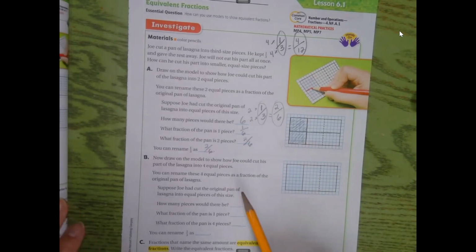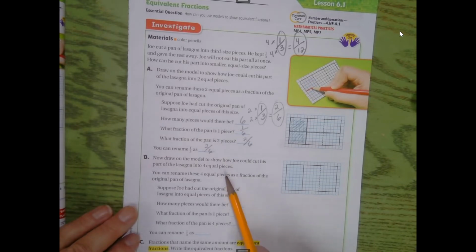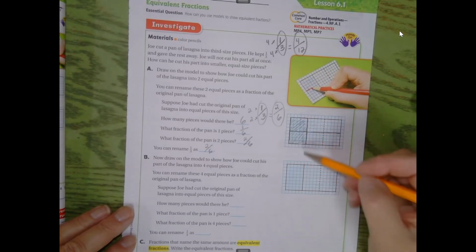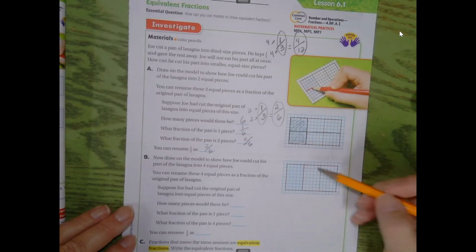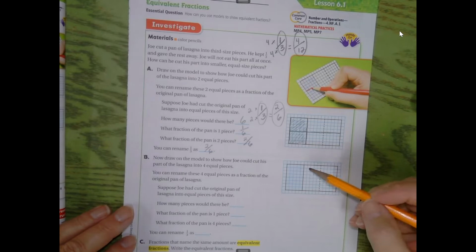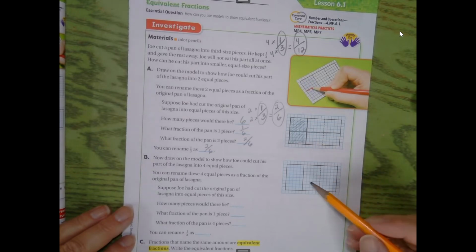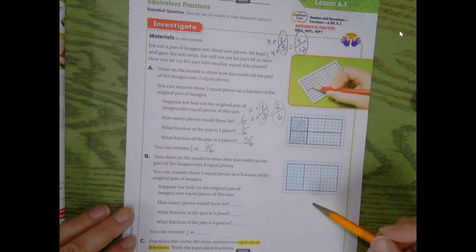So now it says, now draw on the model to show how Joe could cut his part of the lasagna into 4 equal pieces. Okay, so remember how there were 80 squares all together, and half of that was 40. So they're wanting to divide this into 4 equal pieces.